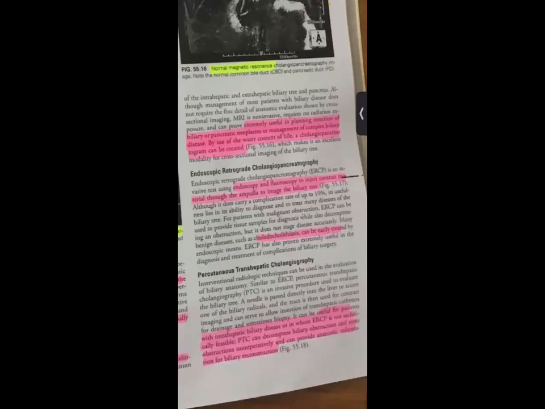That is what they have written here. It is useful for patients with intrahepatic biliary disease in whom ERCP is not technically feasible, and PTC can decompress biliary obstruction, stent the obstruction non-operatively, and provide anatomical information. So that's regarding this.